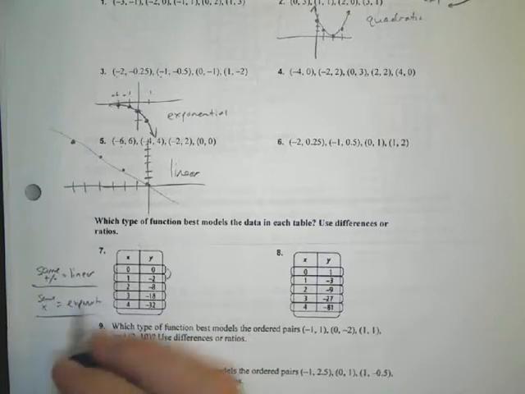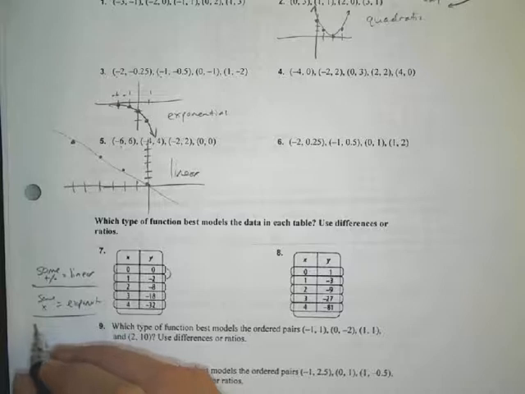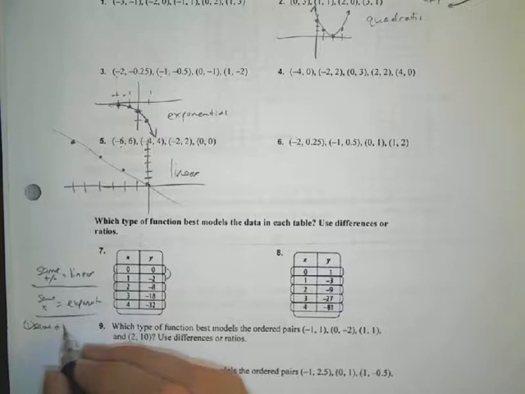If the first differences are different, and then the second set is the same, that tells you you're dealing with a quadratic.